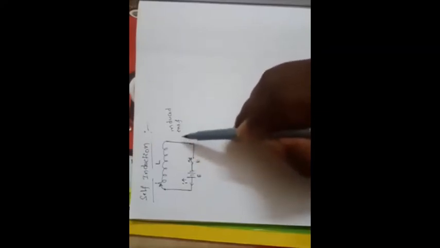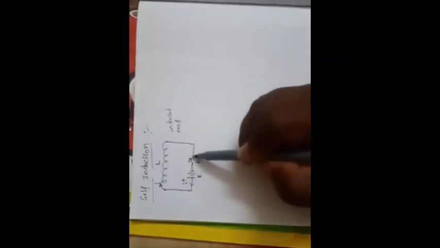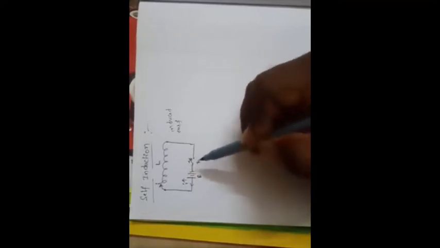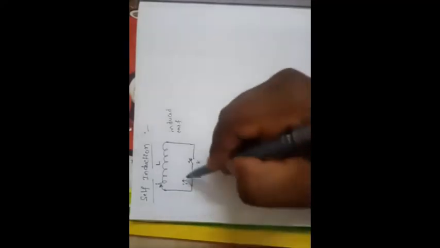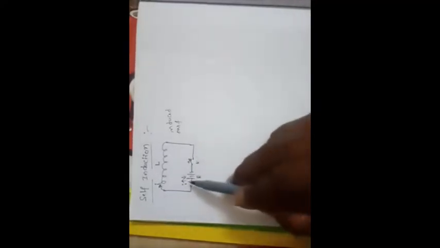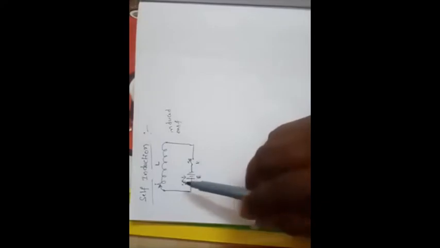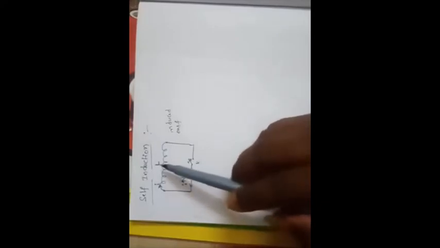of the current. Similarly, if the key is released, meaning the key is open or off, the current in the circuit starts decreasing. Then the magnetic field lines linked with the coil also decrease, and the flux also decreases.